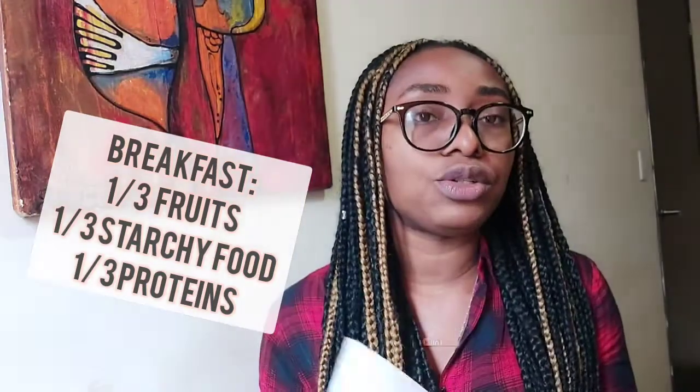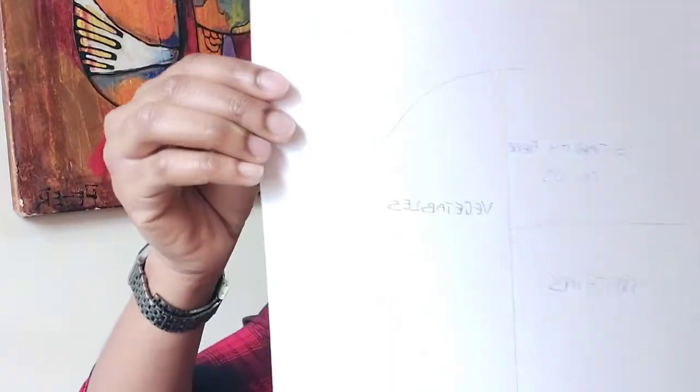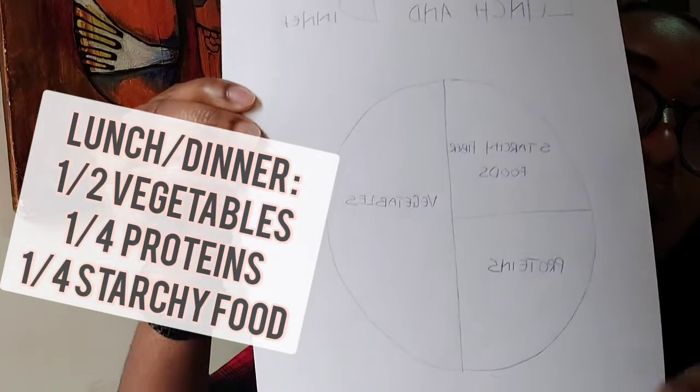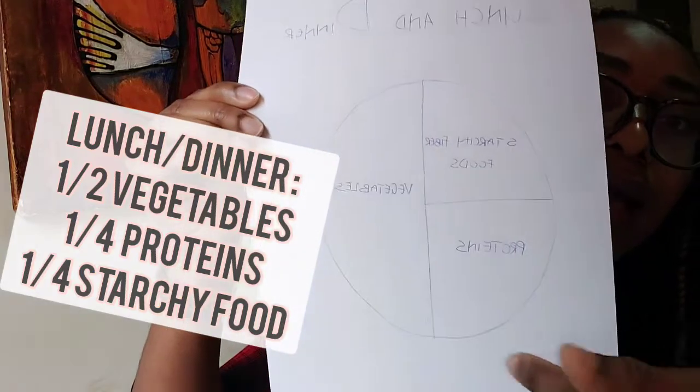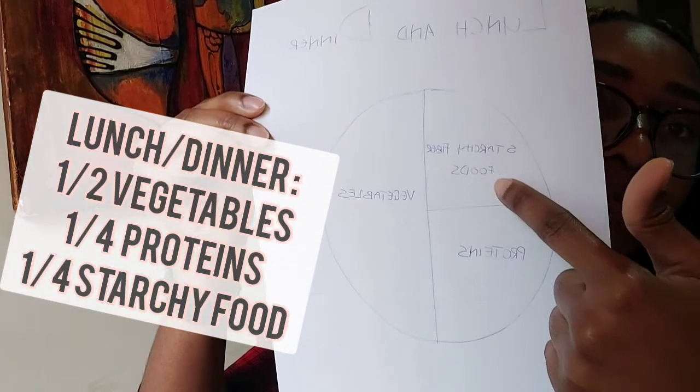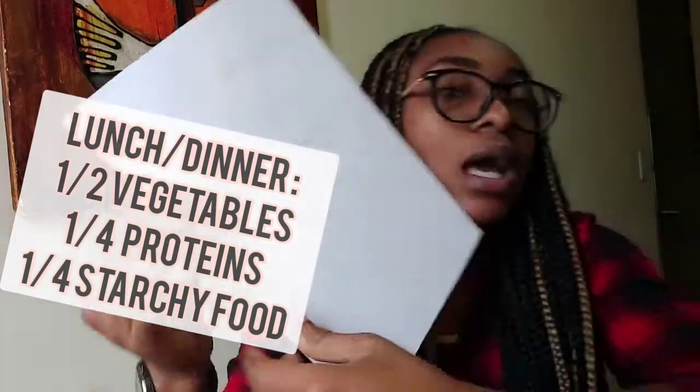So you want to make sure that you do a correct division. Now for lunch and dinner, you take the same round plate, but this time you divide it into 4 equal parts, which means that 2 of these 4 parts, which will be half of the plate, will contain vegetables, 1/4 will contain proteins, and 1/4 will contain starchy fiber foods. Okay, so that's what your breakfast, lunch, and dinner should look like. Remember, for breakfast, divide the plate into 3 equal parts, and for lunch and dinner, divide the plate into 4 equal parts. I really hope that this explanation has helped you. Remember that your food has to be balanced as a diabetic patient.